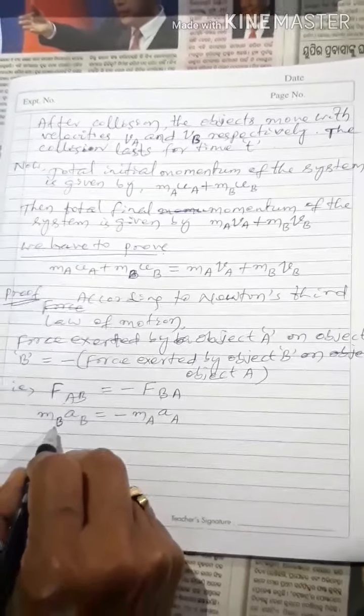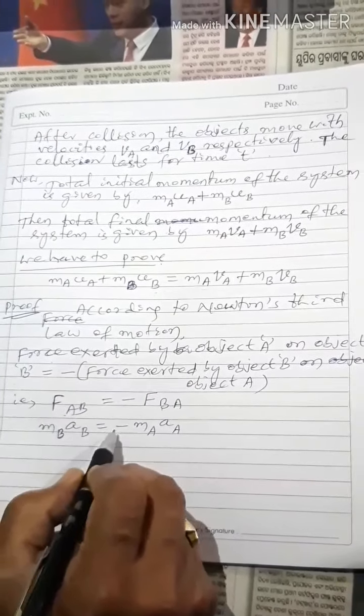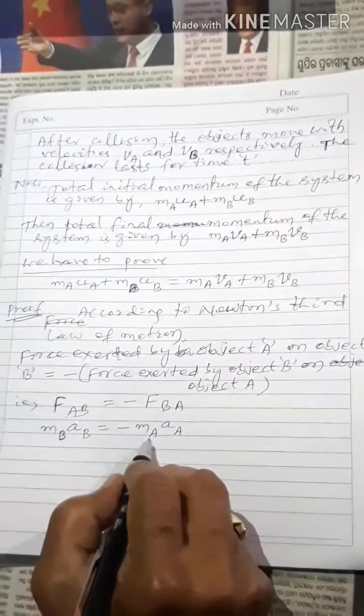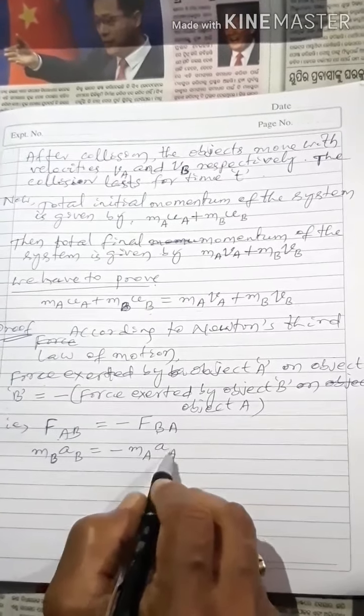So MB into AB is equal to minus MA into AA, the acceleration of A.